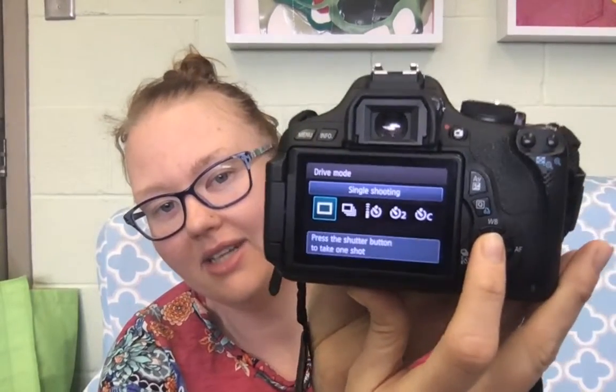So the other thing I wanted to mention, if you don't already know about it, is that continuous shutter. So on my screen, mine is going to look a little bit different. In that Nikon, it's going to probably be under your settings menu. So I'm going to go ahead and you can see at the very bottom, it says single shooting. And I'm going to select that single shooting. This is my drive mode.